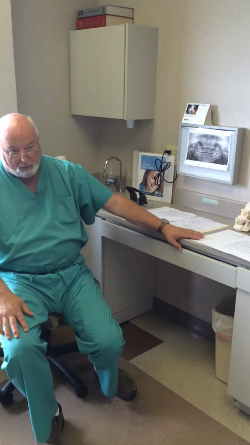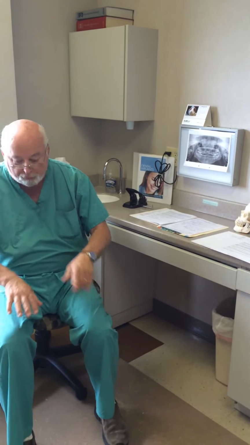Once you get here, you'll have taken your little nerve pill ahead of time, and we'll start a little IV for you and give you medicines through the IV that'll help you be sleepy. You'll doze off, and when you awake, you'll be biting on a gauze pack. You bite hard on that gauze pack for at least 1 hour. No forceful rinse and spit and sucking through a straw for the rest of that day.